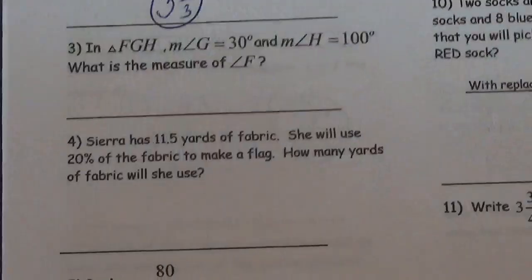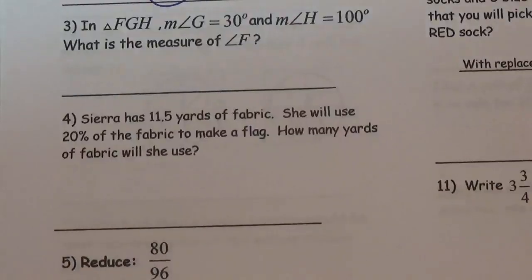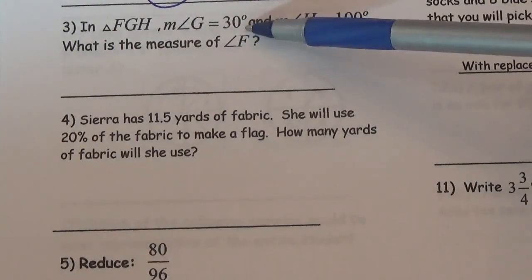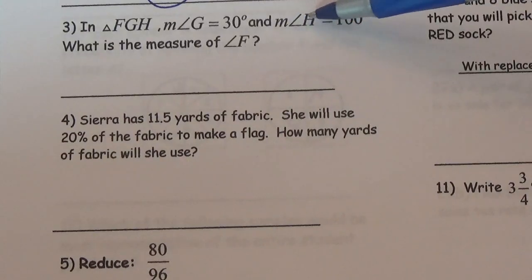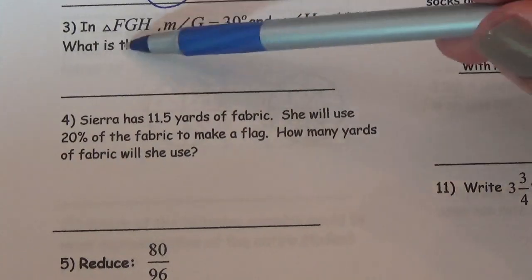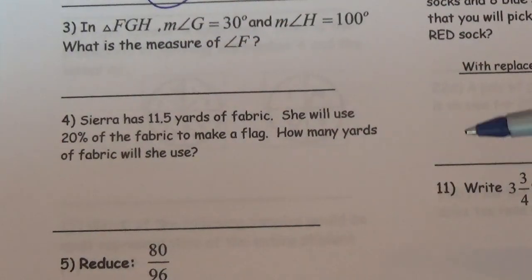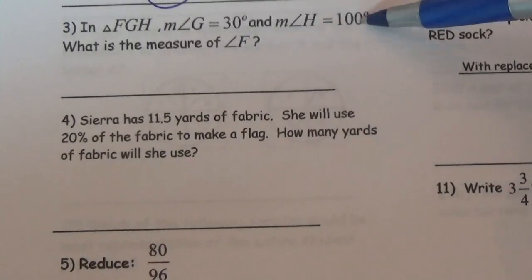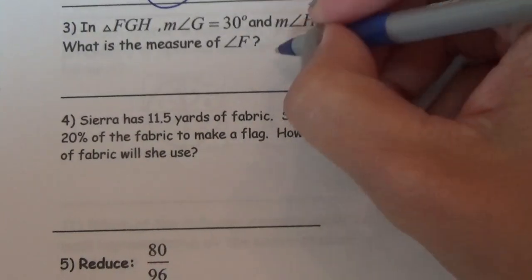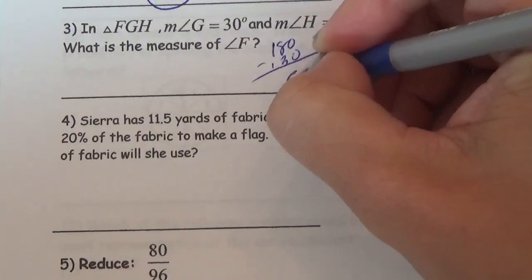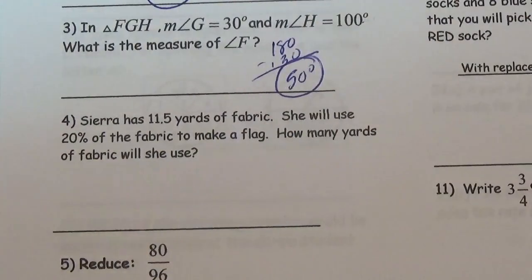All right. Number 3. In triangle FGH, the measure of angle G is 30 degrees and the measure of angle H is 100 degrees. What's the measure of angle F? Well, how many total degrees in a triangle? Hopefully you figured out 180. So we've got 30 plus 100, that's 130. So we would subtract that from 180 and get 50.